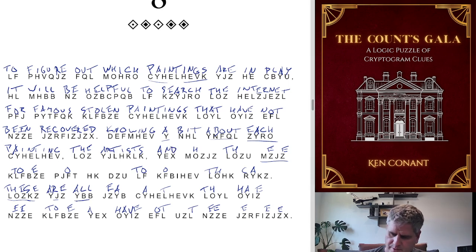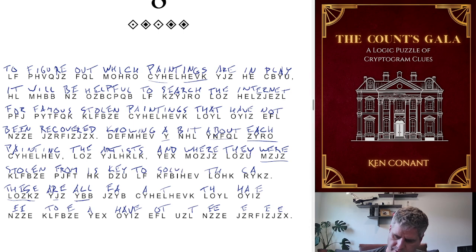and where Z is E, they were stolen from, H is I, K is S, is key to solving this case.